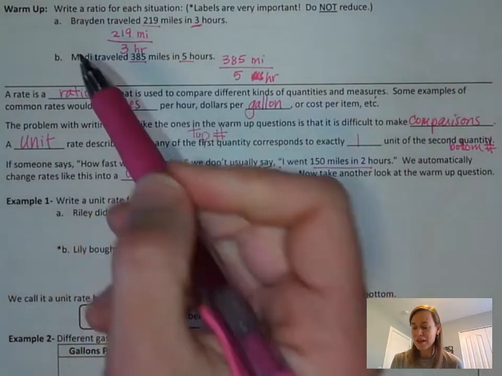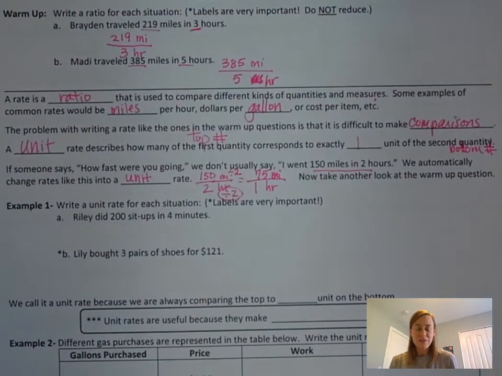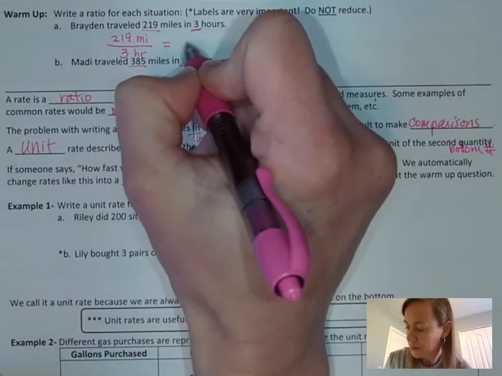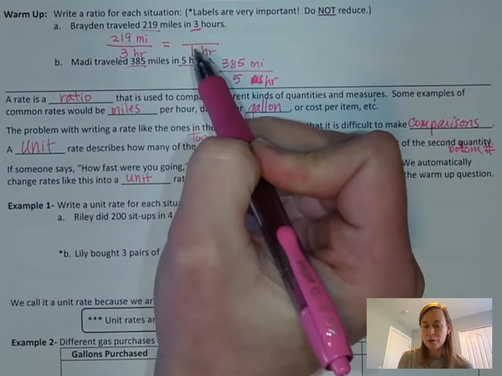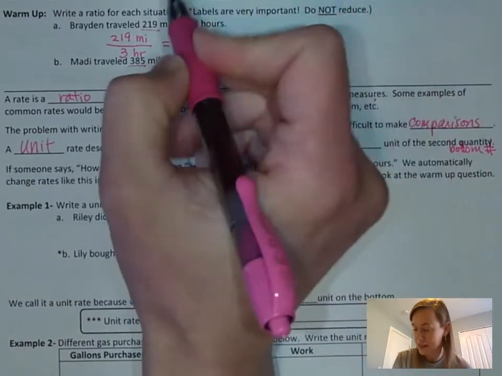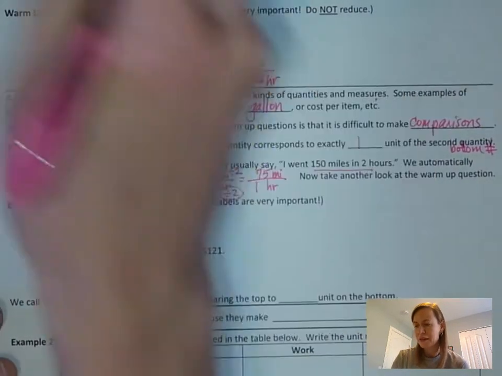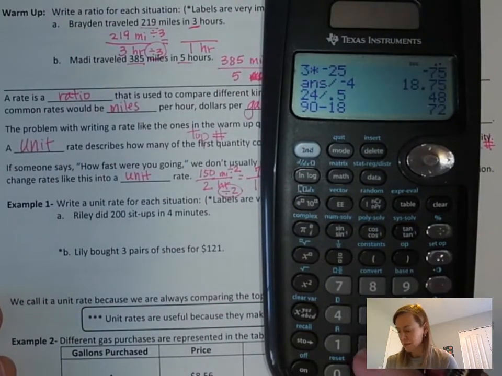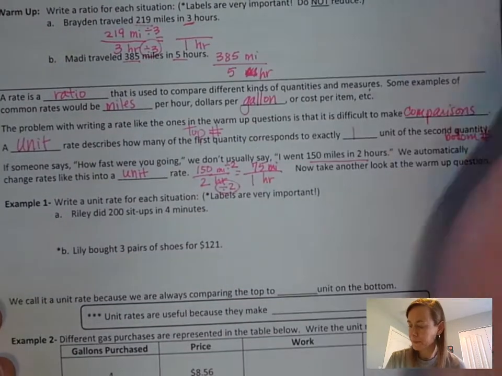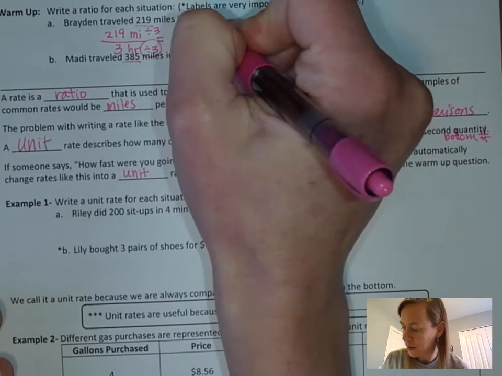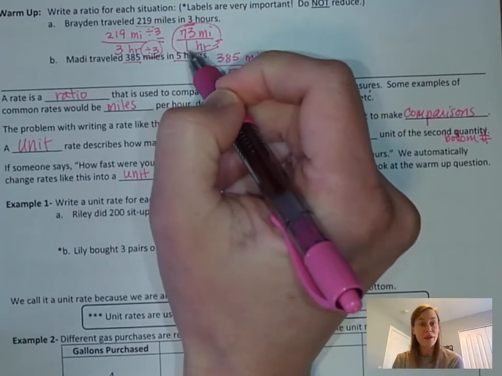Now let's do the same thing for Braden and Maddie up here. So if she went 219 miles in 3 hours, the question is, how far did she go in 1 hour? Let's set it up, and we're going to put 1 hour on the bottom. Now to get from that 3 hours to that 1 hour, what are we dividing by? We're dividing by itself, and itself is 3. So let's make sure that we also divide the top by 3. You might want to grab a calculator for this one. I know I do. 219 divided by 3 gives us 73. All right, so 73 miles per hour was her unit rate. And again, we call this a unit rate because it has that 1 on the bottom.